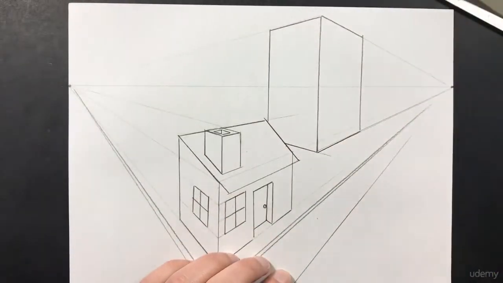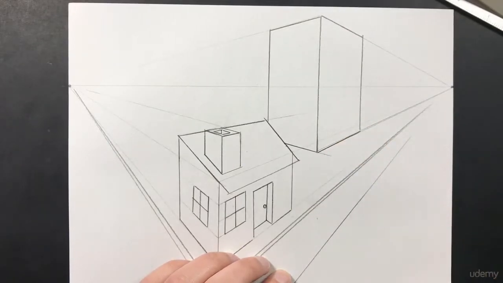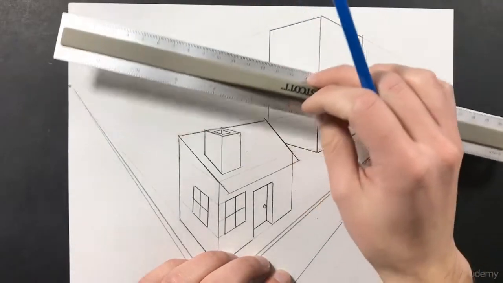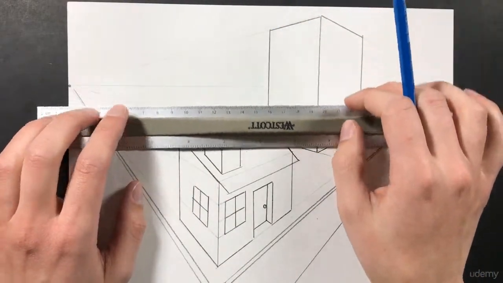Just like that. Then let's go ahead and add some windows onto our skyscraper. So we're going to make this a glass skyscraper, so it's going to be very simple. We're just going to put basically a grid system on our skyscraper.